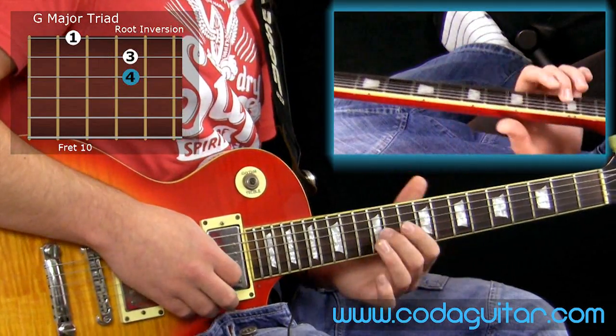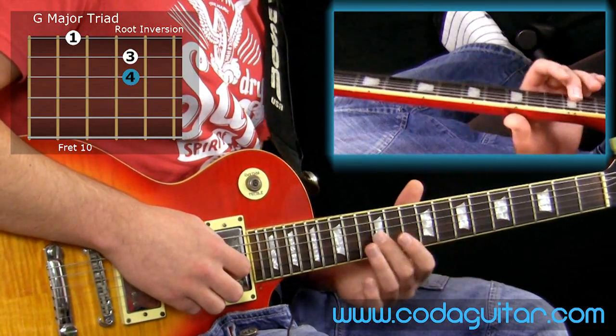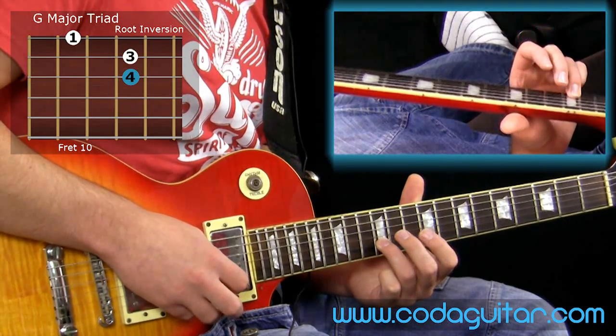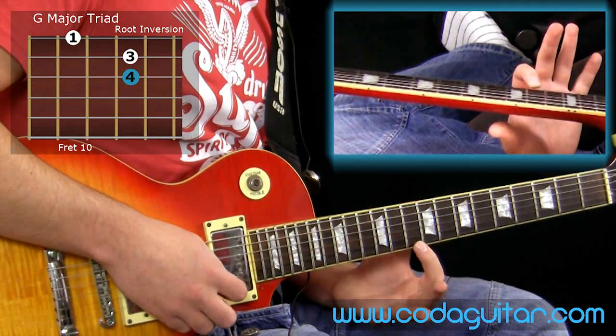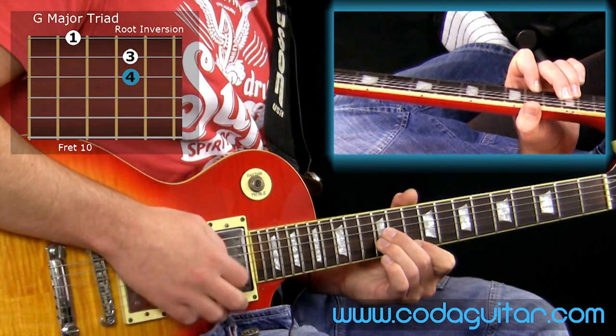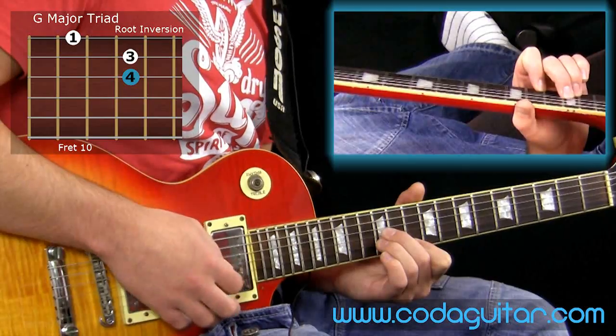And finally you've got 2nd finger on the G string at the 12th fret, that is the G, your B there, and then 10th fret E string, that's your D. So again, that's sort of the top of an A shape there.